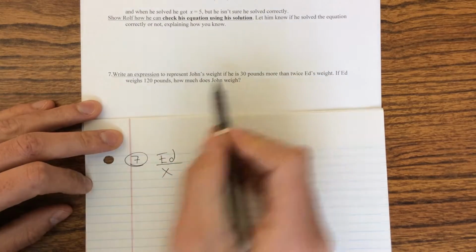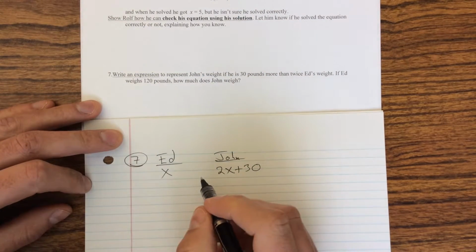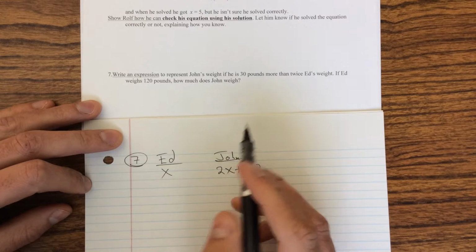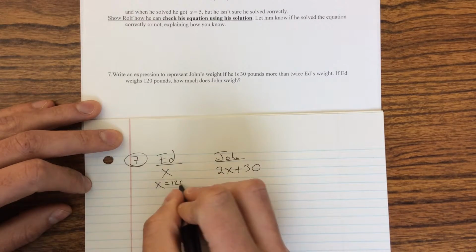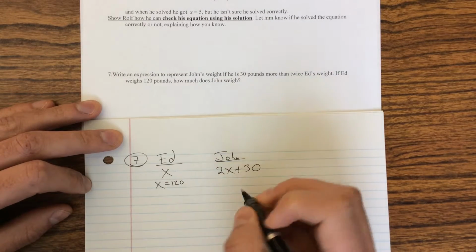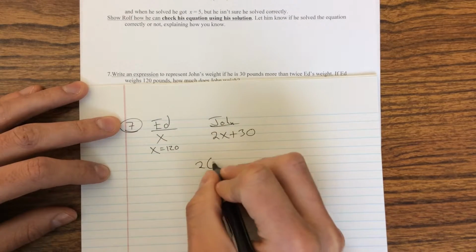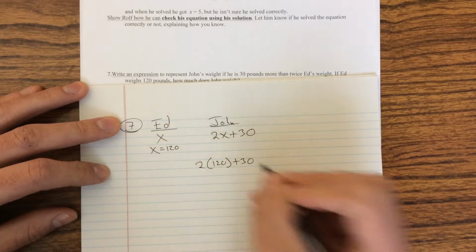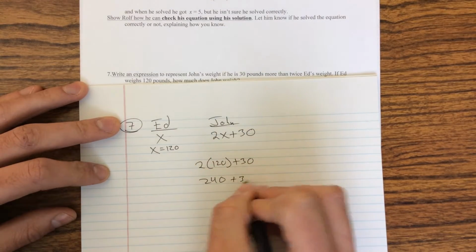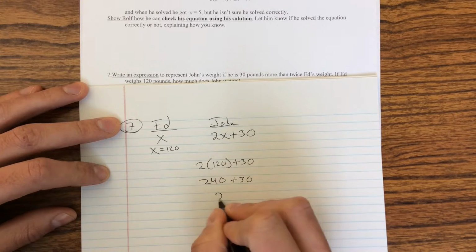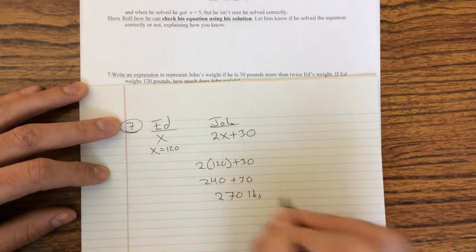Now, how much does John weigh? We got to figure this out. We know that Ed weighs 120 pounds. So X equals 120. So we can actually go plug that in for our X over here. I'm going to have 2 times 120 plus 30. 2 times 120 would give me 240 plus 30. And that means that John must weigh 270 pounds.